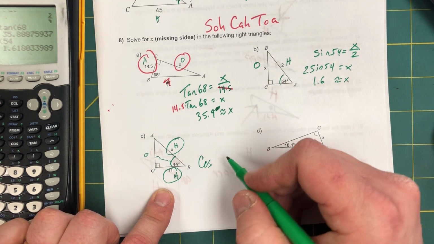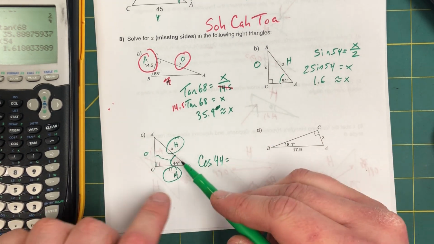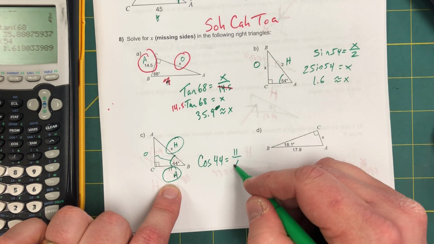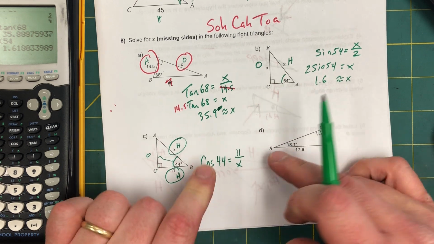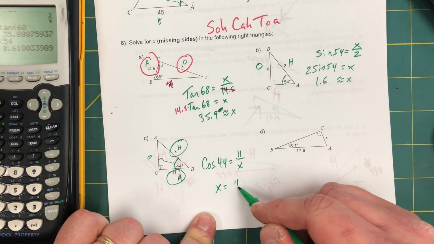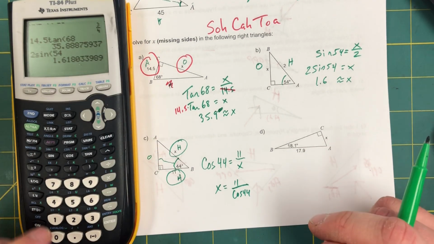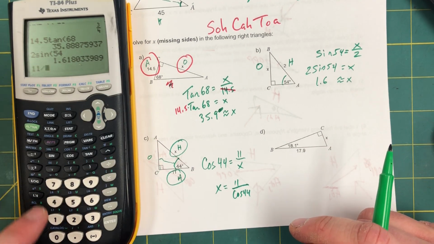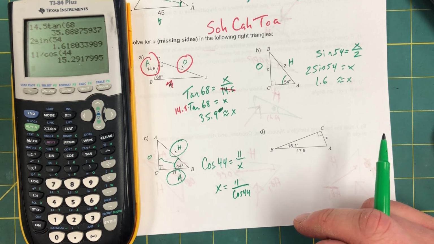So cosine 44 is A over H, 11 over x. And remember, when the number's on the bottom, it swings over. When x is on the bottom, these two trade places, and you get x is equal to 11 divided by cosine 44. And Mr. Canfield, just remember, it's going to give you a side length.